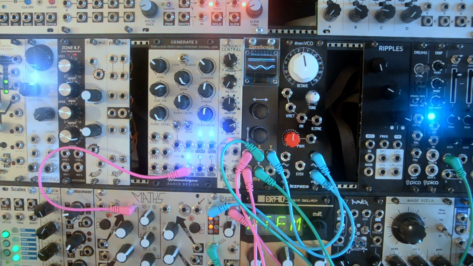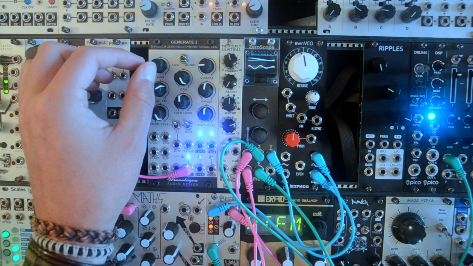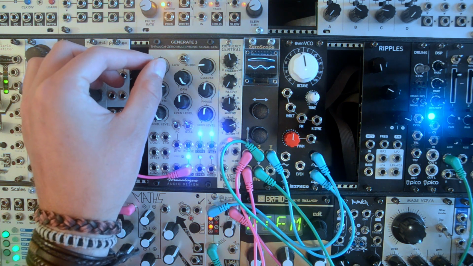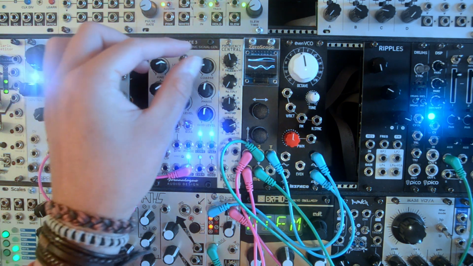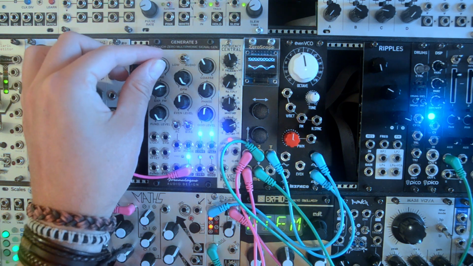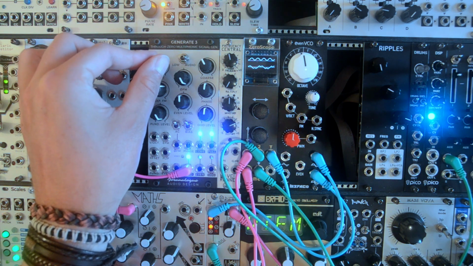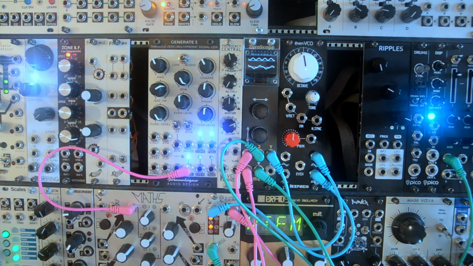So this is the carrier, and this is the carrier amplitude modulated by Generate. And as I change the frequency, you can hear some amplitude modulation sounds. So there's a nice one. Now to transition from amplitude modulation into ring modulation, all I need to do is take away the offset.